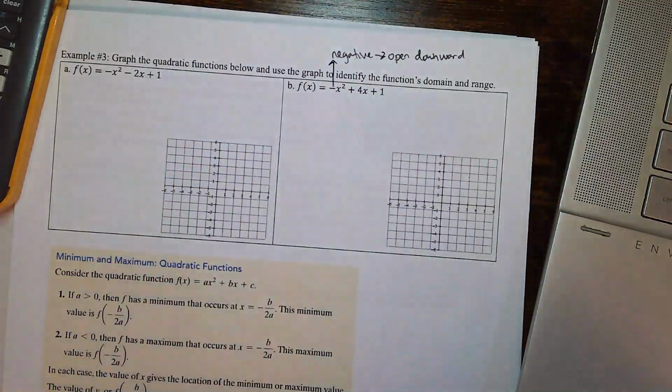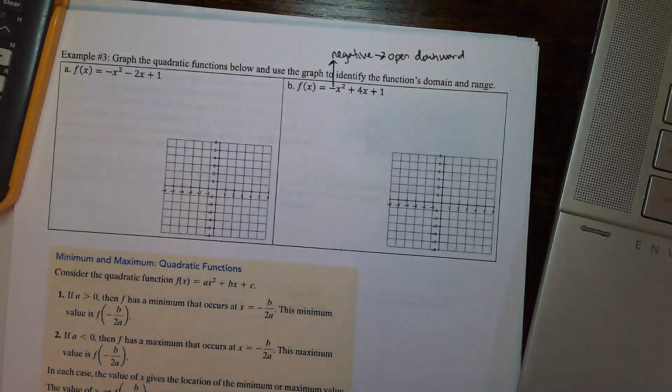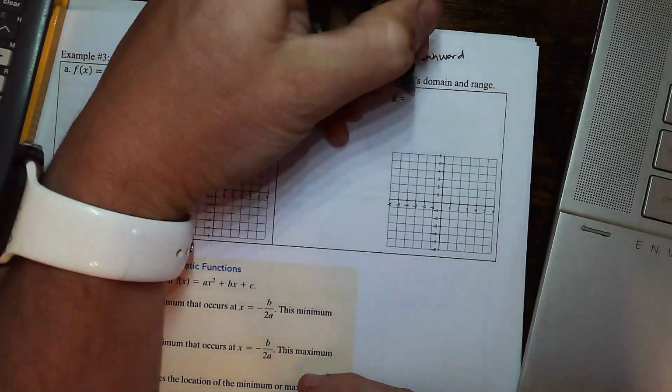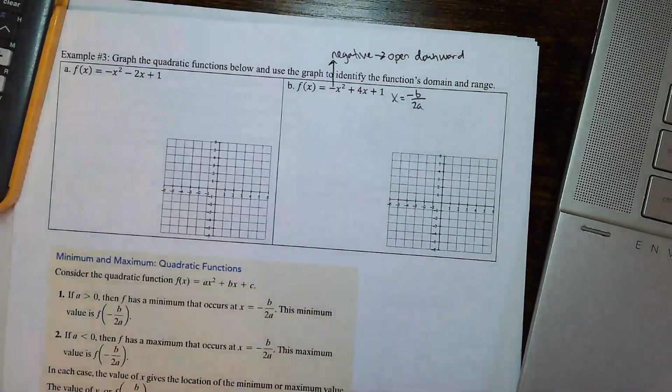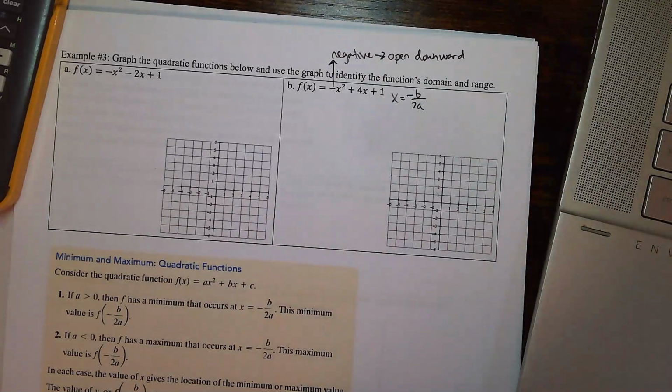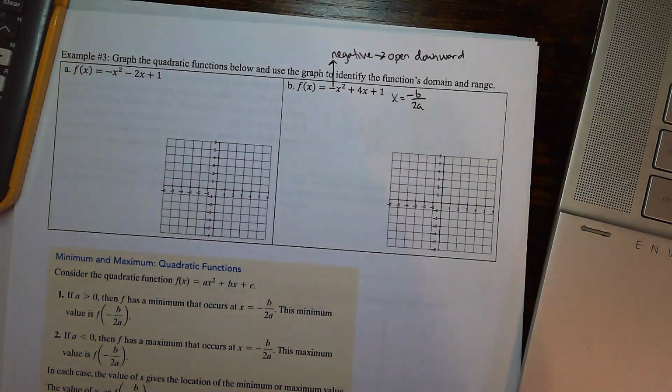Next, we're going to find what we call the axis of symmetry, and we'll use that to find the vertex. I'm going to use a formula, x equals negative b divided by 2a. This is called the formula for the axis of symmetry. The axis of symmetry is basically an imaginary line that cuts the graph in half.